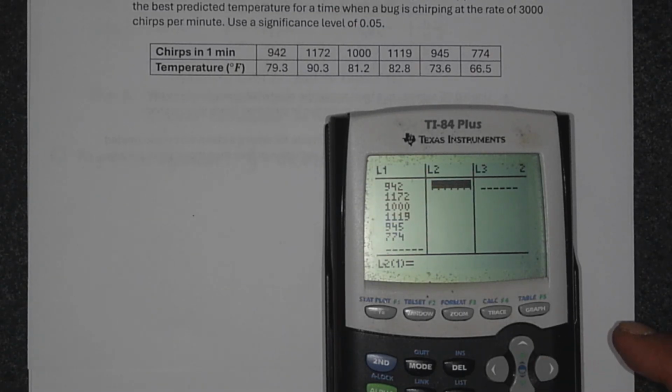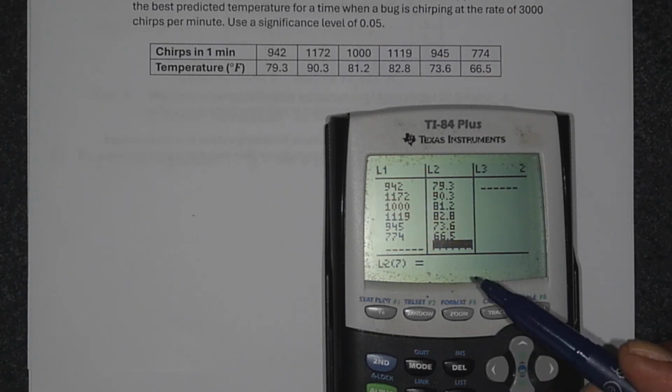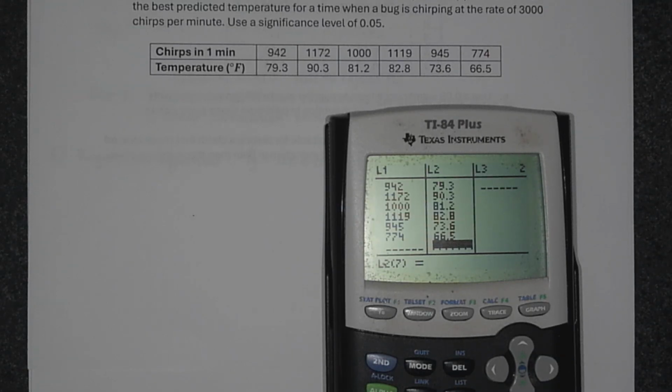And then use the right arrow key to go to L2 and enter those data values in. So here we got 79.3, enter, 90.3, enter, 81.2, 82.8, 73.6, and 66.5. And you want to make sure that the number of data values you have in L1 are the same as the number of data values in L2 because they correspond to each other. Make sure your data values are entered correctly as well.